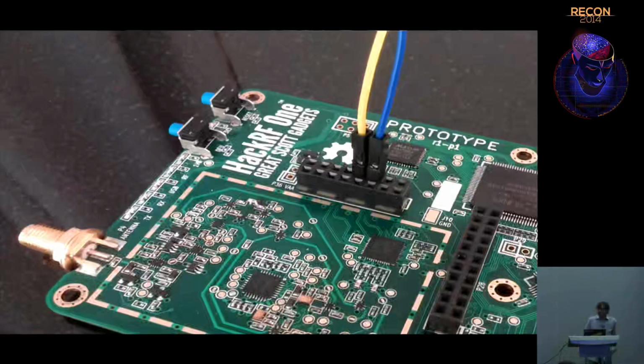So I put this expansion header on HackRF. There are a whole bunch of expansion headers on HackRF, and the idea is that people should be able to hack it however they want. In this case, I have a couple of wires plugged into the baseband analog header, in between the RF section and the analog to digital converter. So right now I'm tapping right into the analog lines that go into that analog to digital converter. This allows me to connect these wires to any electrical signal that I want to sample.